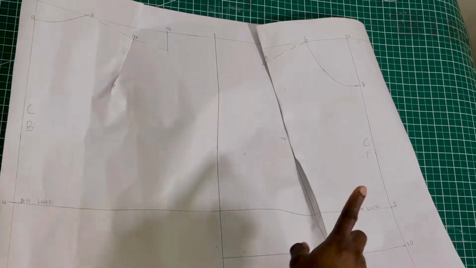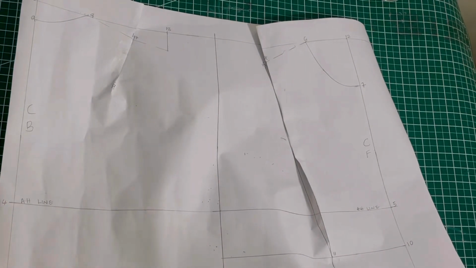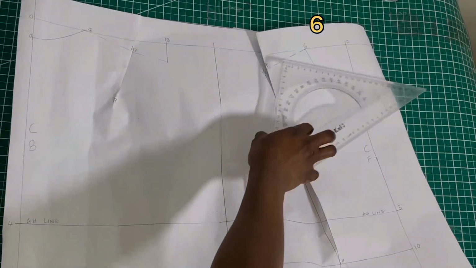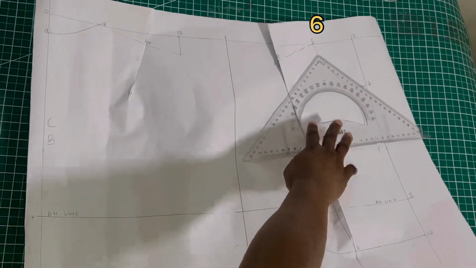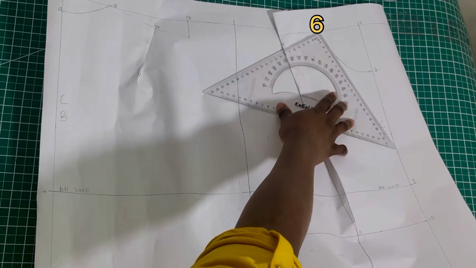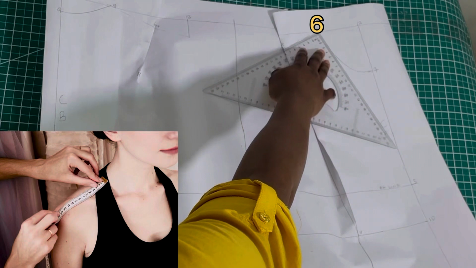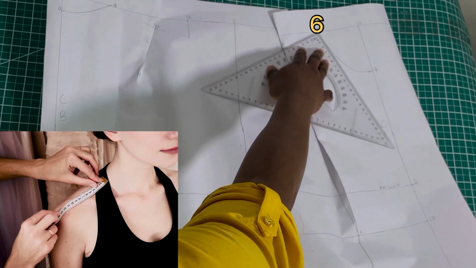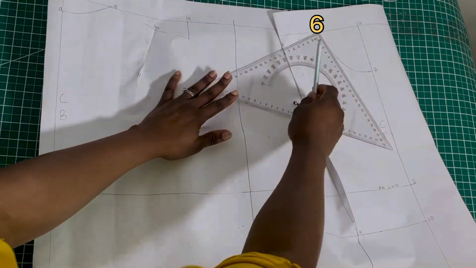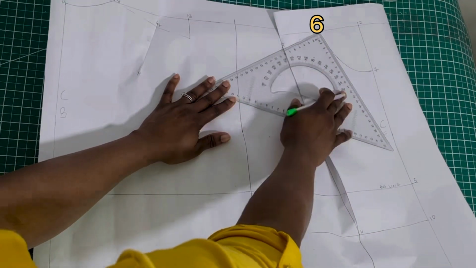So now we're going to get our point 20. Point 20, you're going to measure from point 6 to your actual shoulder length. Our actual shoulder length, remember, is 15. So 15 is what we're going to mark here.